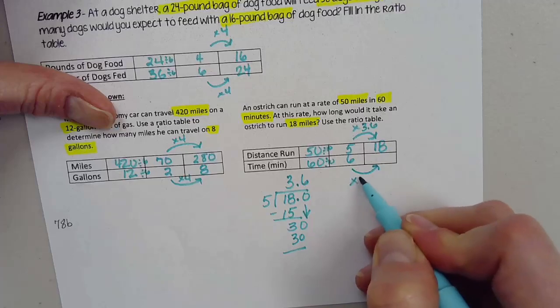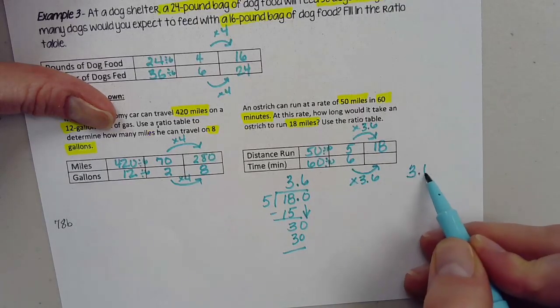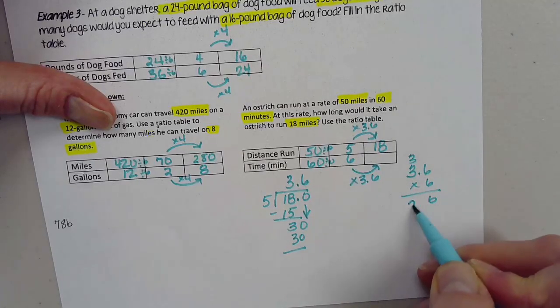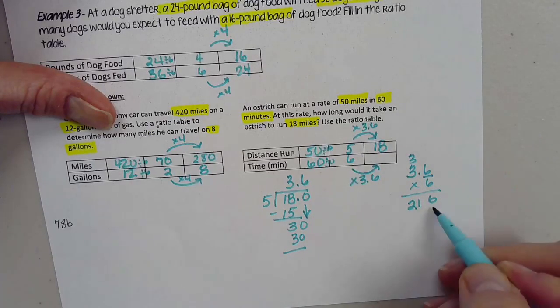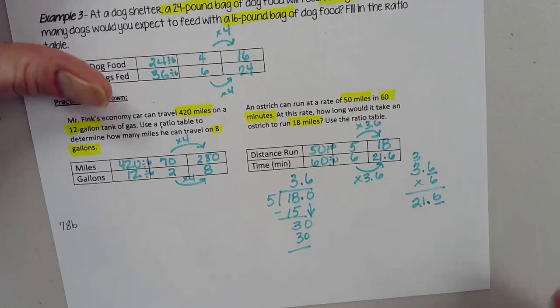I'm going to do the same thing here to get the answer. So I'm going to take 3 and 6/10 times 6. 6, 3, 18, 19, 20, 21. I have one number behind the decimal, one behind the decimal. It's going to be 21 and 6/10.